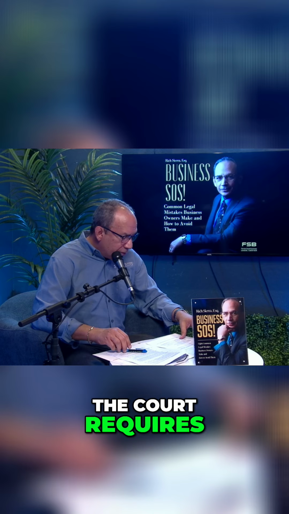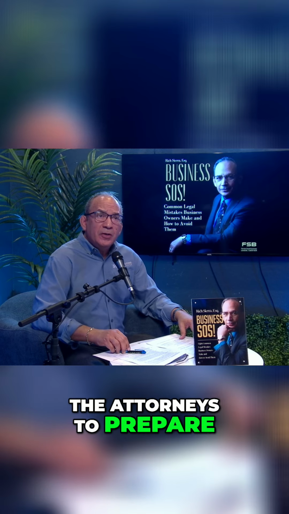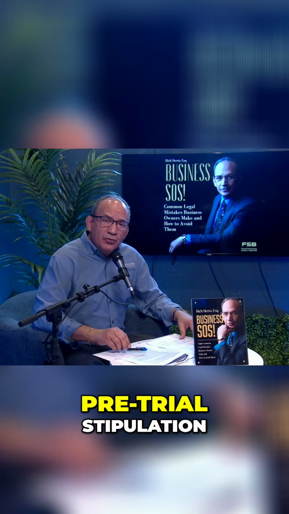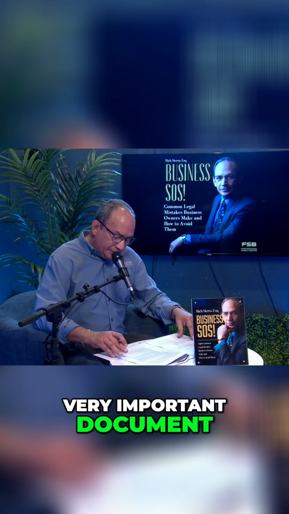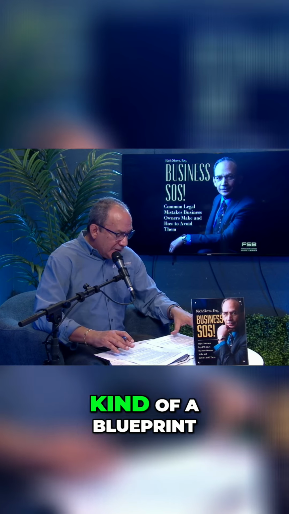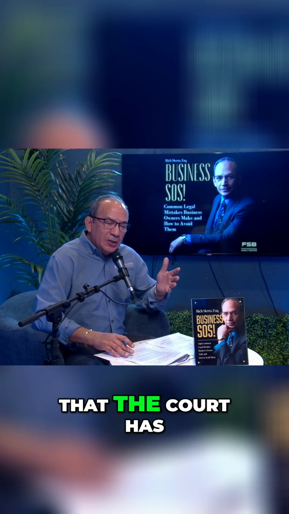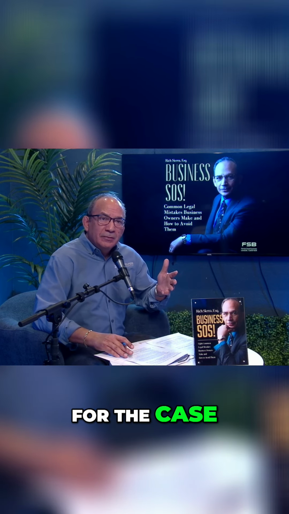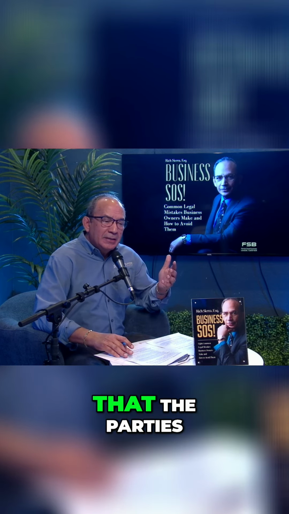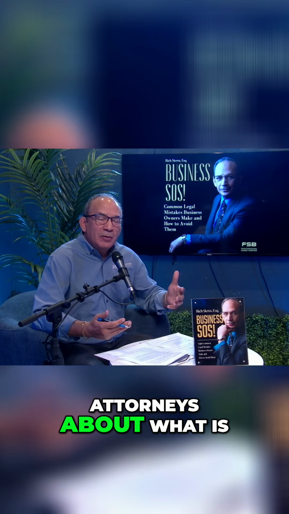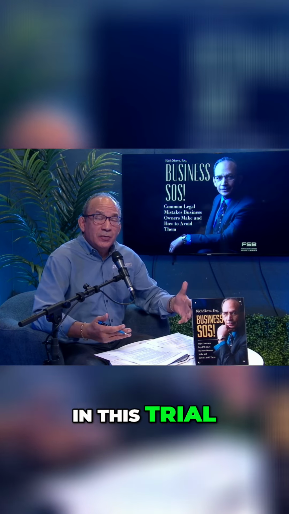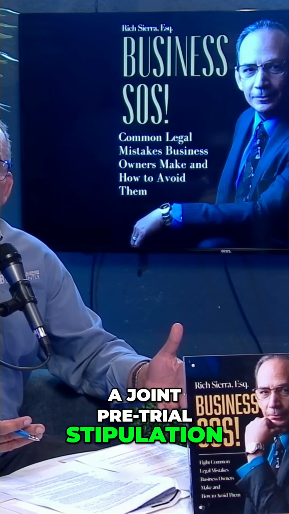The court requires the attorneys to prepare what is called a Joint Pretrial Stipulation. That is a very important document because it is kind of a blueprint that the court has for the case. It's an agreement that the two parties made through attorneys about what is going to be included in this trial. So, a question is, what is included in a joint pretrial stipulation?